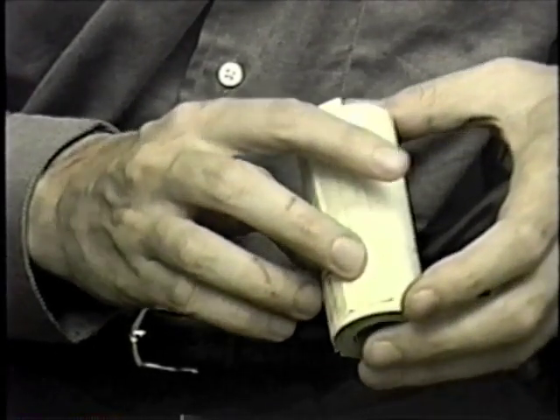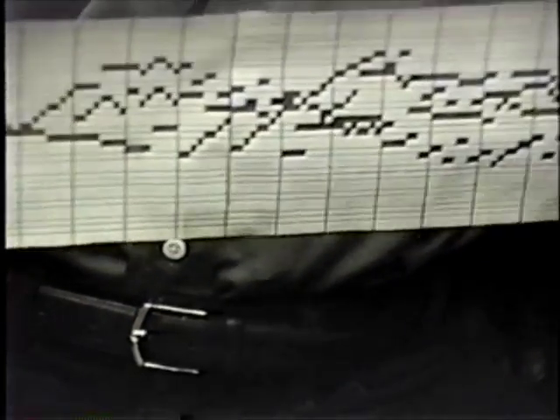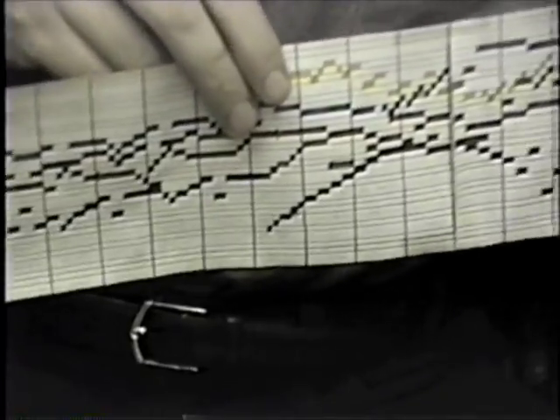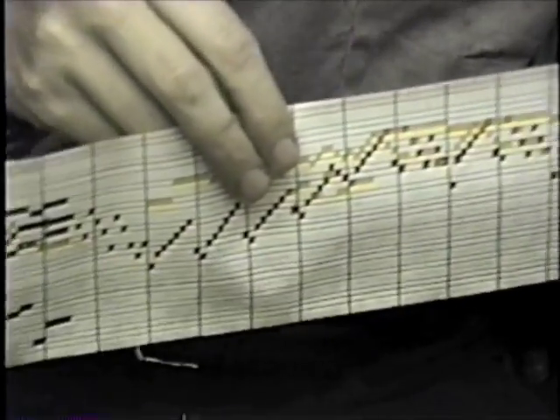To show this scroll to somebody, I'd unroll it on the floor. It's about 20 feet long. Put the music on the stereo. Then I'd walk along beside it, pointing to each measure as it went by, so that the person watching it wouldn't lose their place.